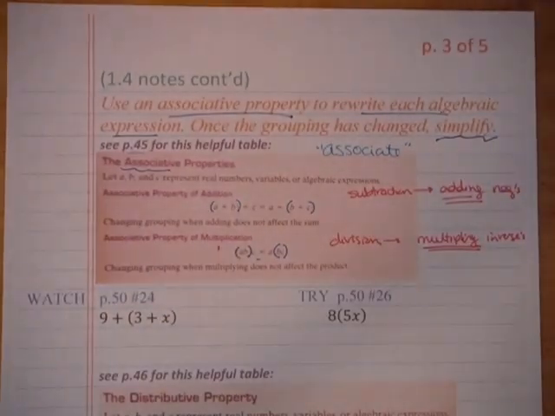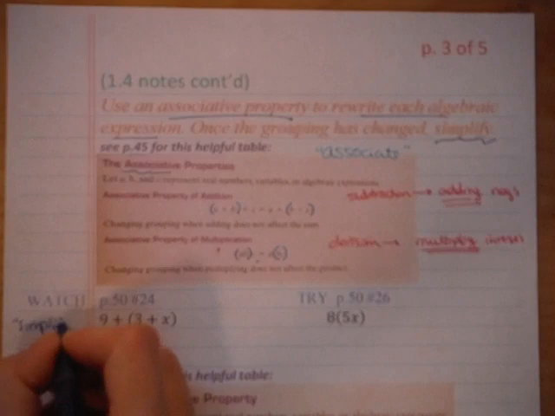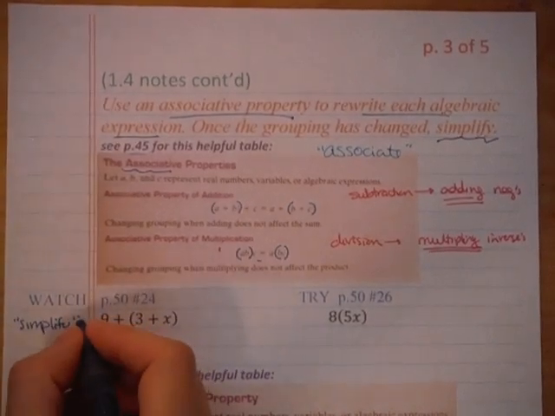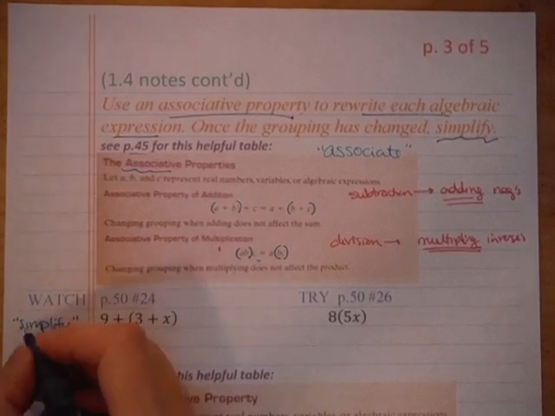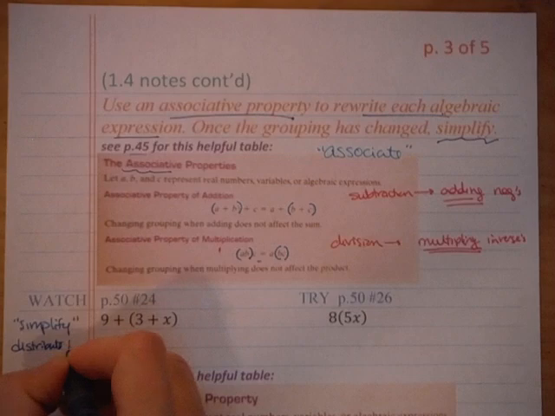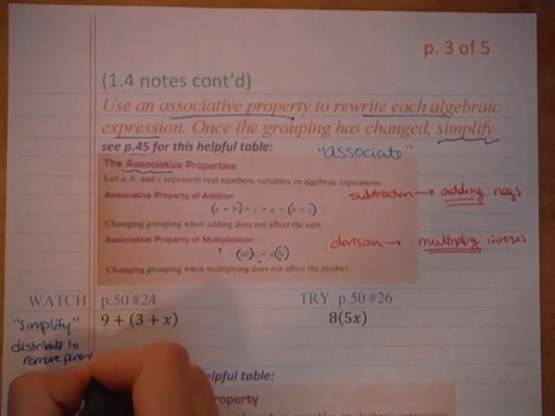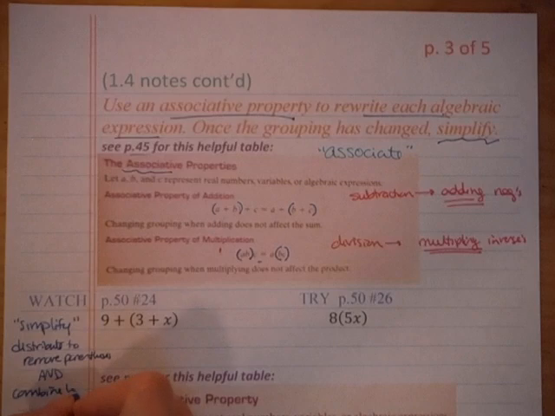Now, just a word on what simplify means. For our purposes, it will be best for you to understand that when it's said to simplify, you're going to want to distribute, to remove any parentheses, and then combine like terms.